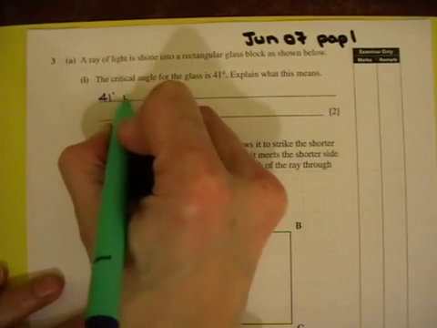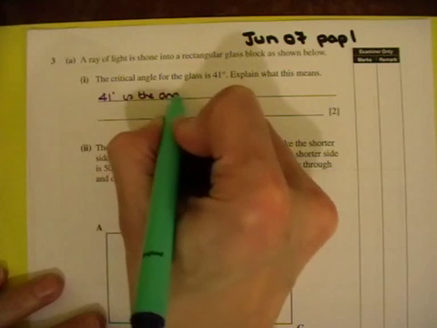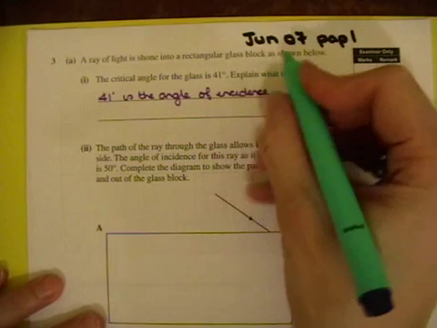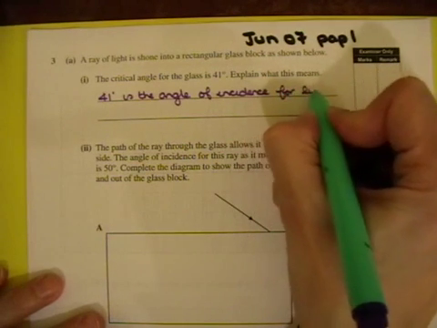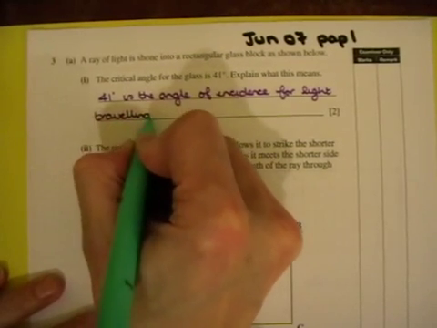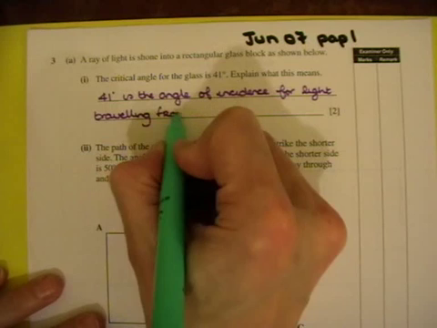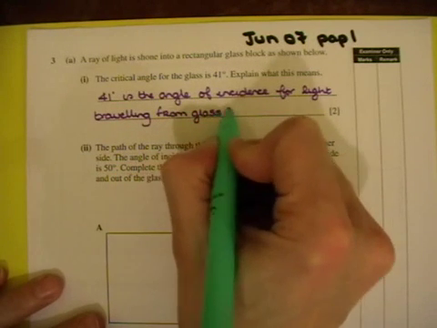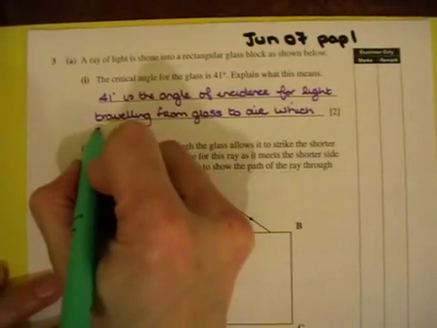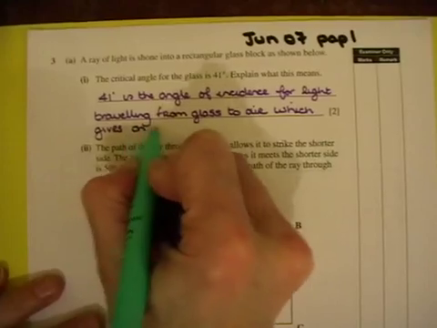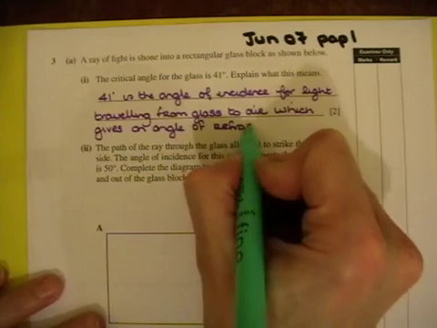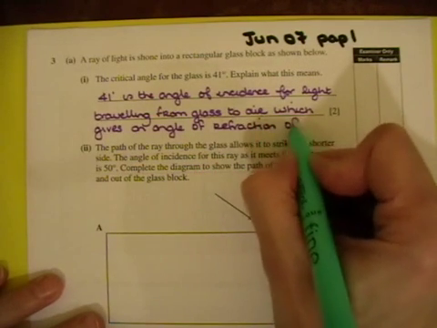41 degrees is the angle of incidence for light travelling from glass to air which gives an angle of refraction of 90 degrees.